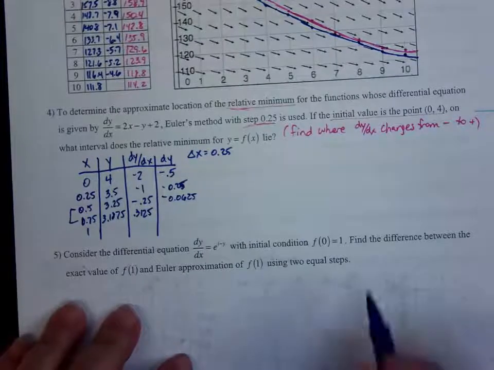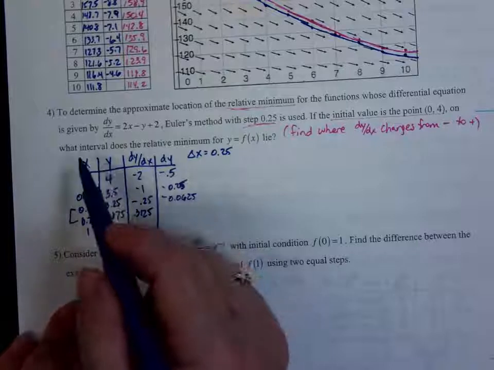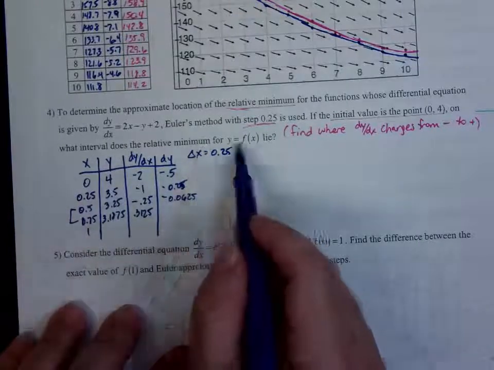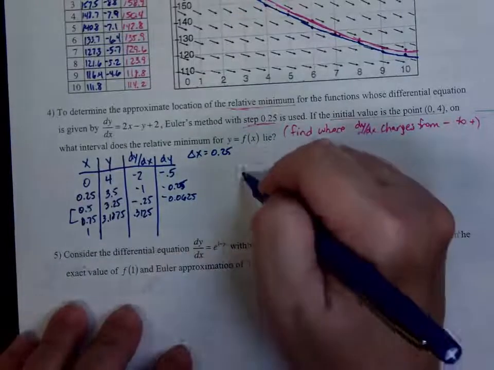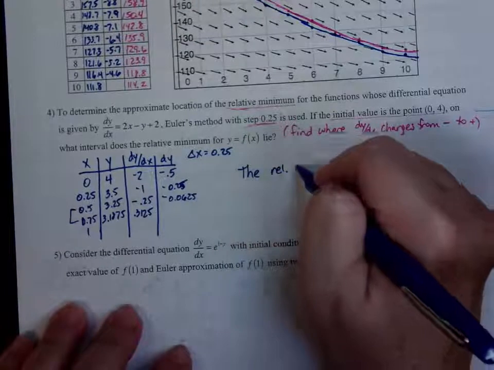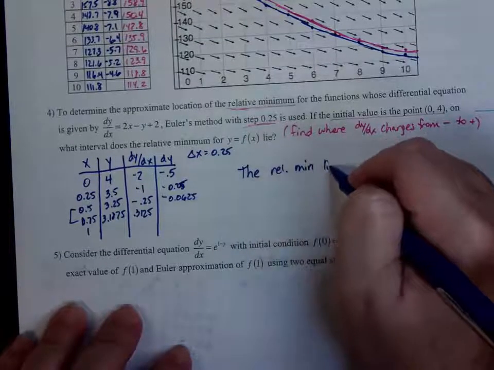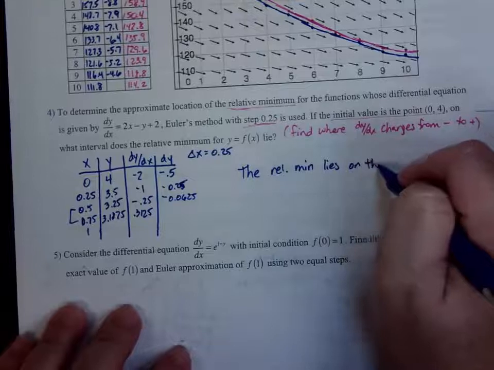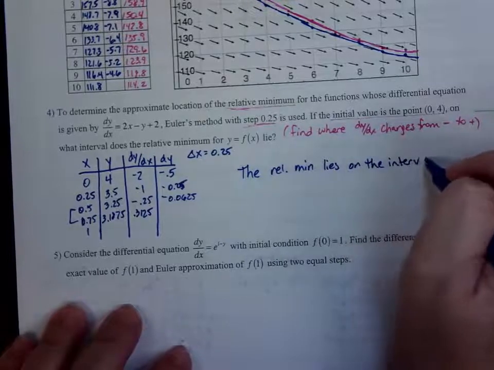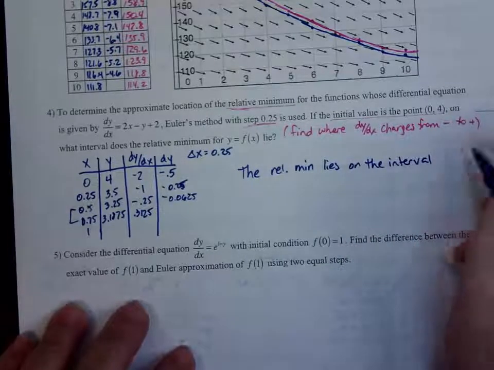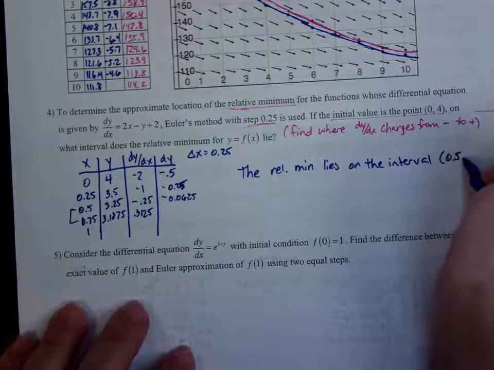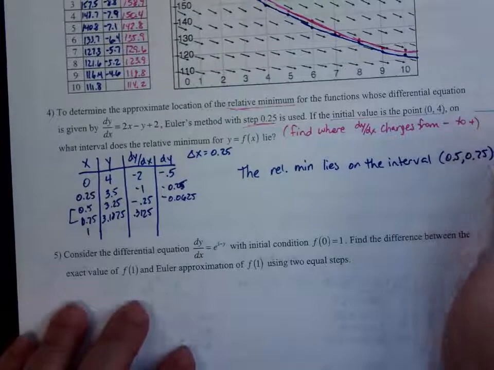So the question is worded: on what interval does the relative minimum lie? The relative minimum lies on the interval 0.5 to 0.75. That's where it fell between, right?